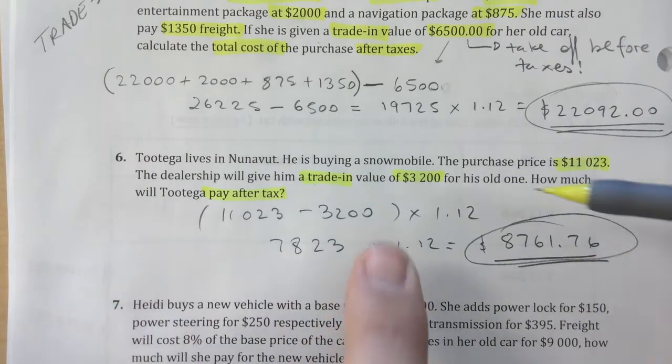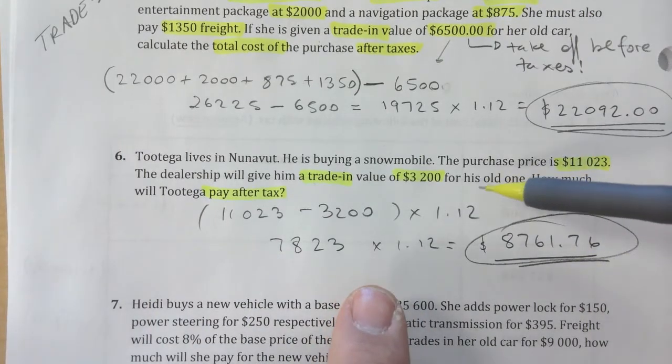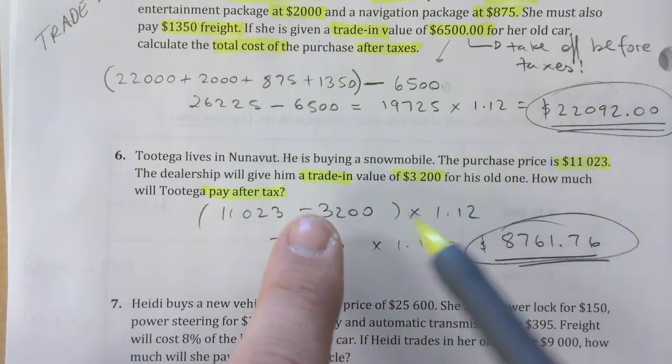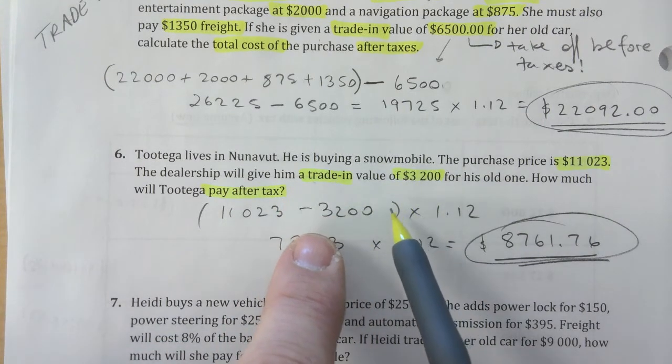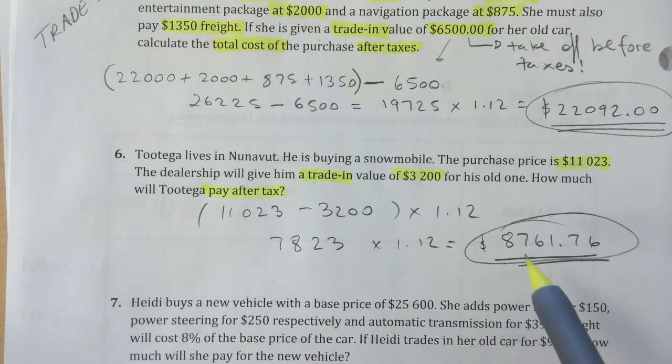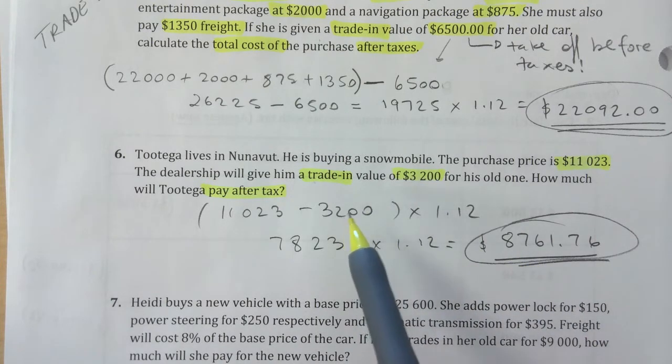Okay, so this question would really assess, do you know what happens when there's a trade-in? This would probably be a 2-mark question. If you get the trade-in wrong, you would only get 1 out of 2. If you subtract it afterwards, it's 1 out of 2.